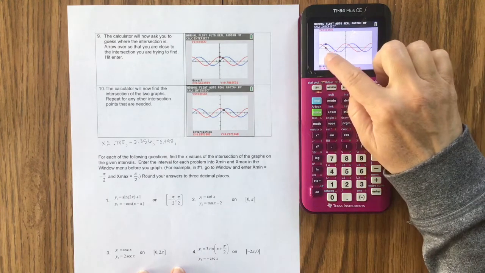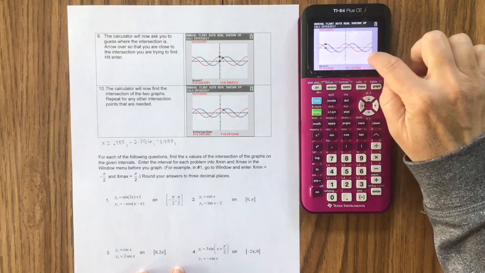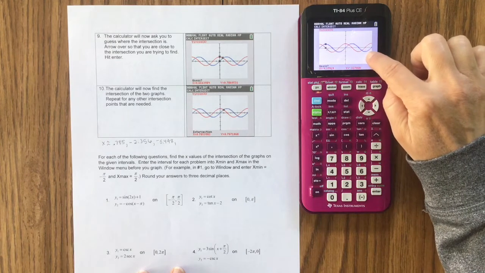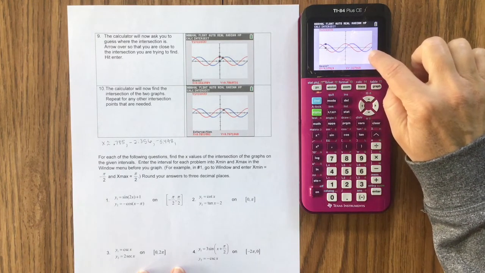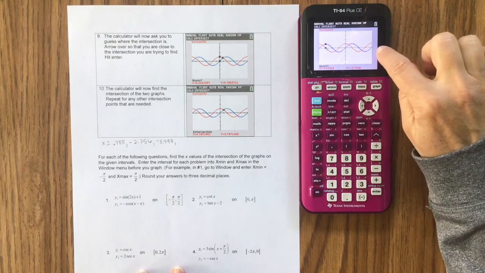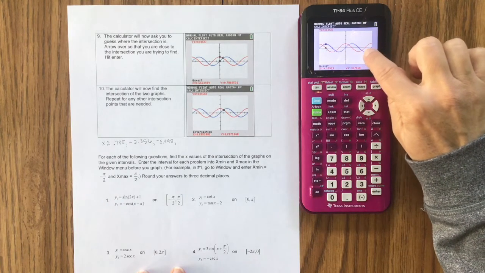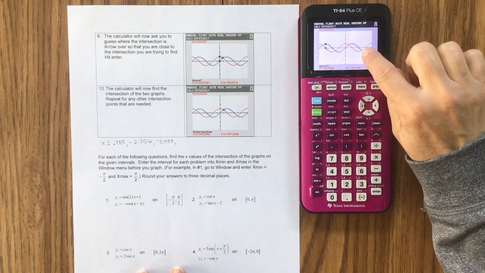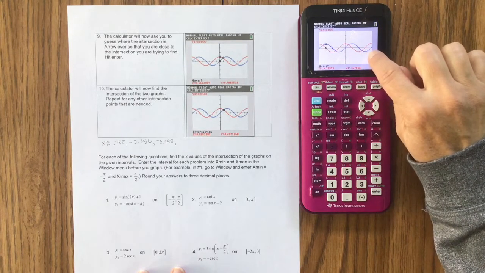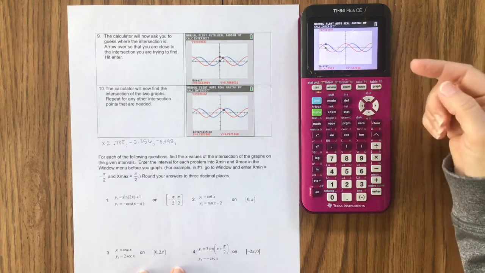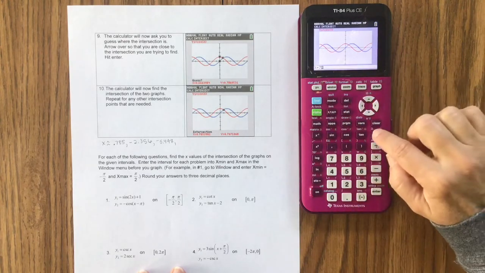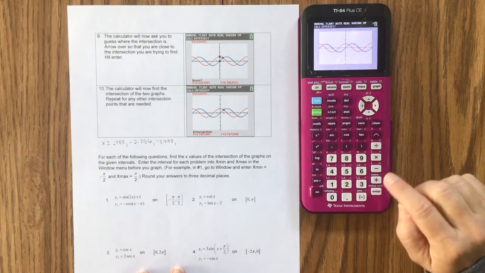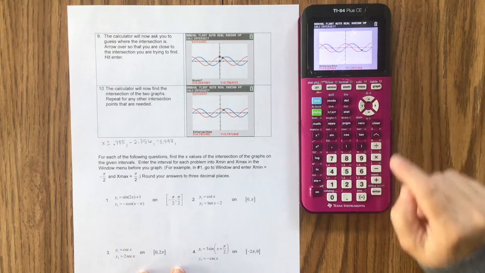Now, instead of holding down the right button to get all the way to this intersection point, I can enter in a value. So I know this goes all the way to 2 pi, and that intersection is close to 1 pi or a little bit over 1 pi. So maybe I'll put like a 7 pi over 6. So you just simply start typing 7 pi divided by 6, and the cursor will jump over to that intersection.